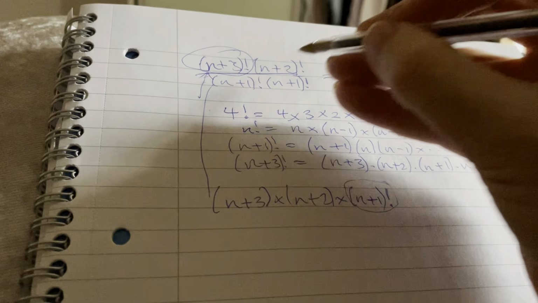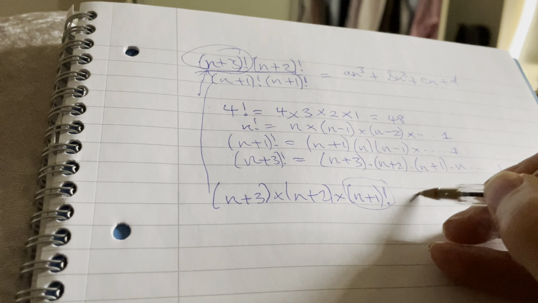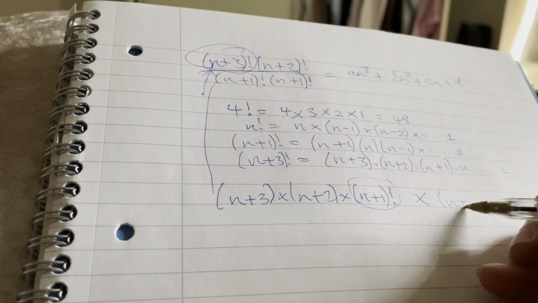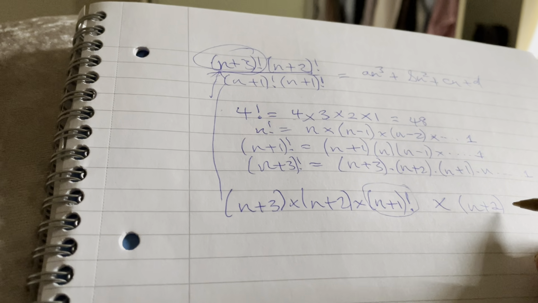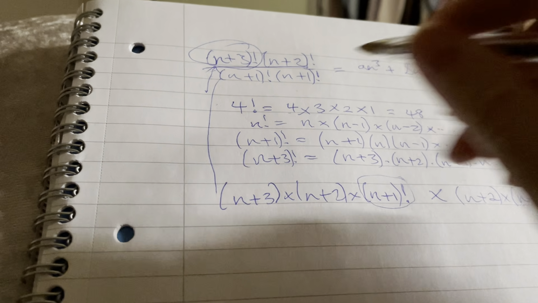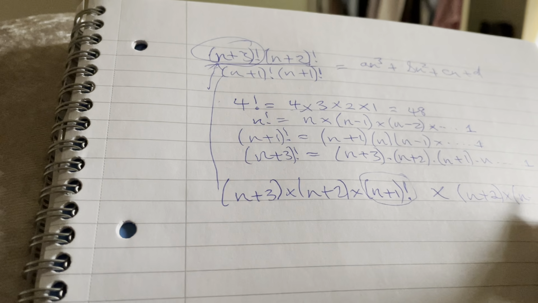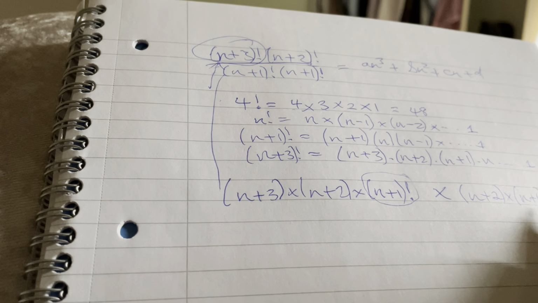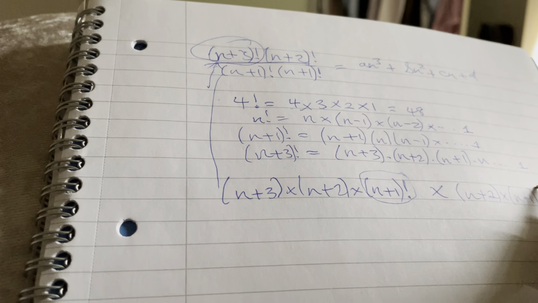All right? And this one, similarly, is multiplied by n plus 2 factorial. You could write it all out, but because we have this underneath, we can just stop here at n plus 1 factorial.